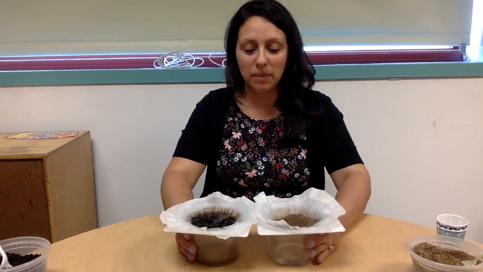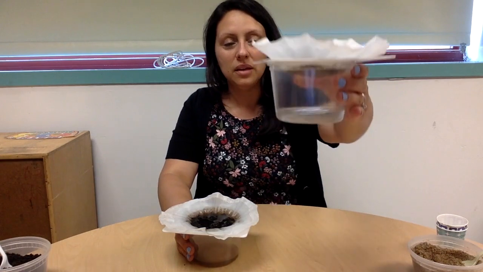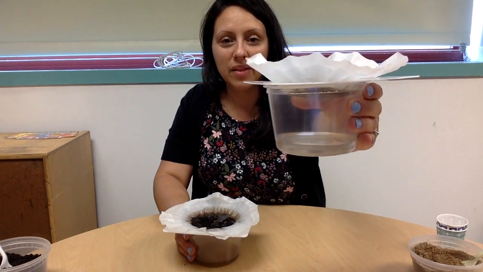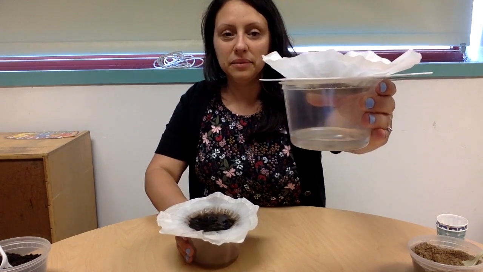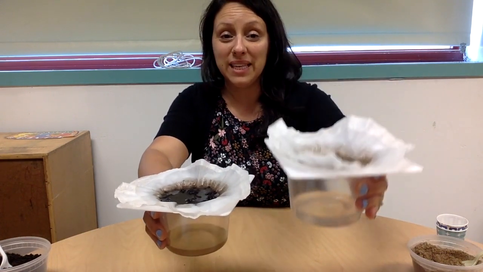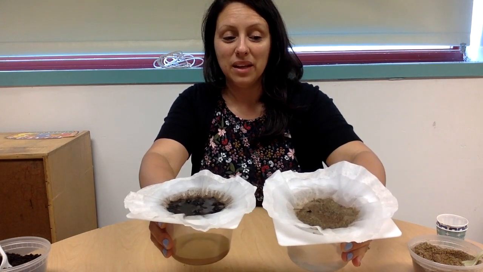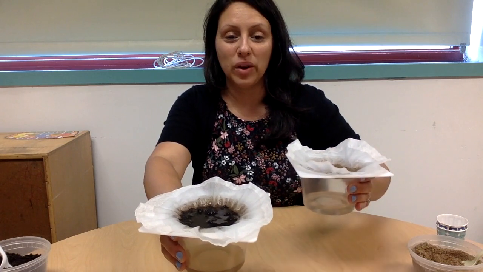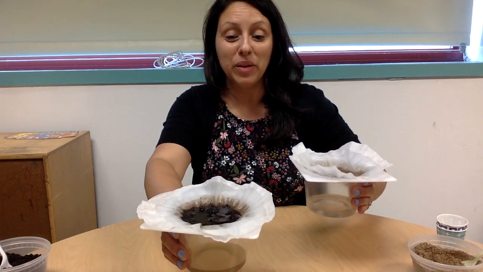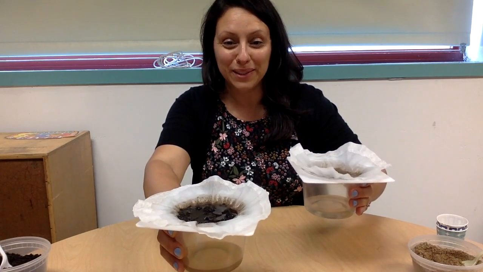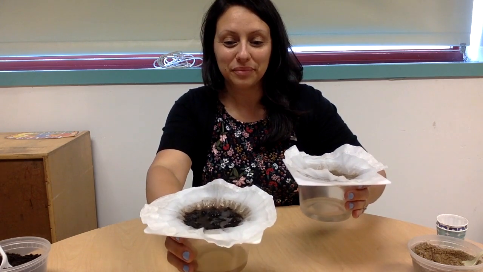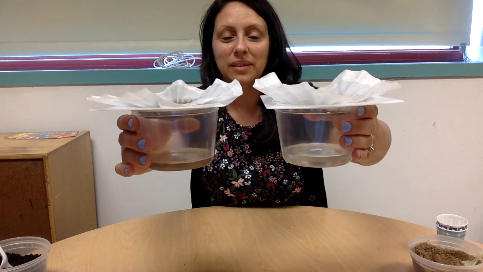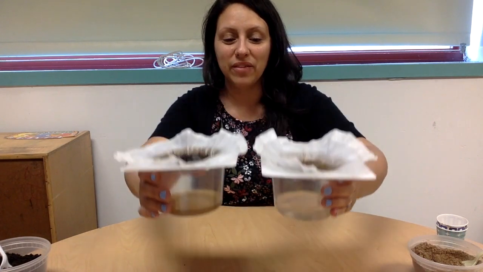I'm going to hold each of them up. So here's the sand. And there's the water that dripped from the sand. And here's the soil. And as you can see, even looking at the top, like the sand, it's wet, but we don't see water resting on top. Whereas the soil, it looks like it's kind of trapping the water from dripping down into the container. And there's the water. So I'm going to give it another minute.